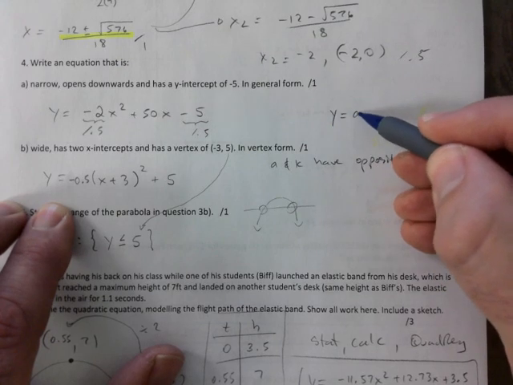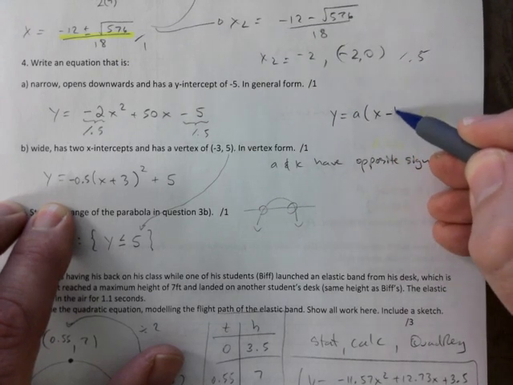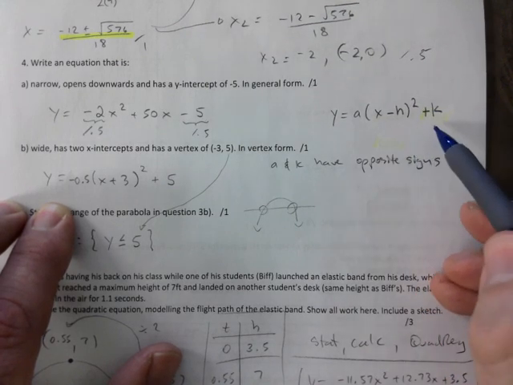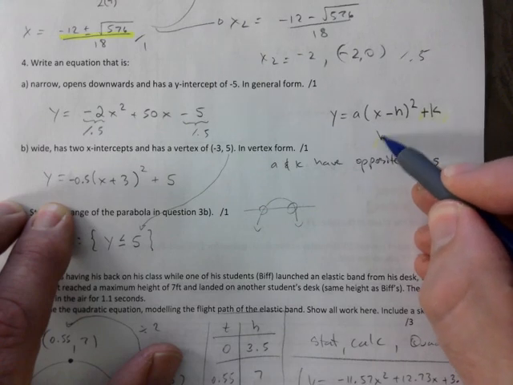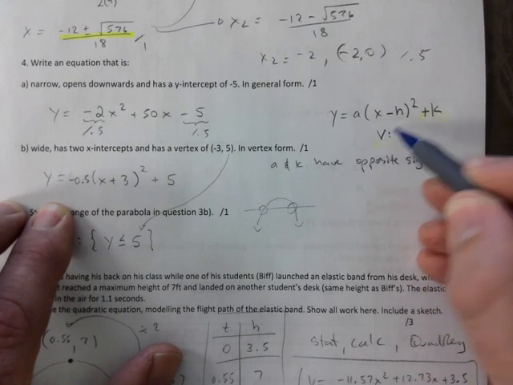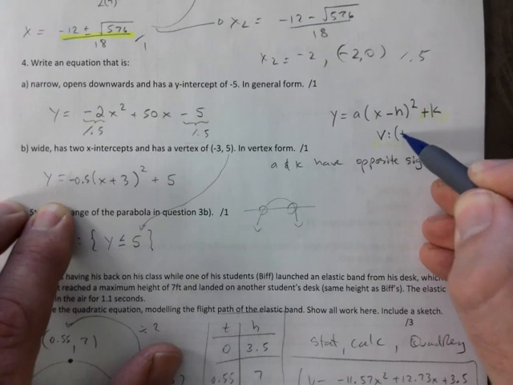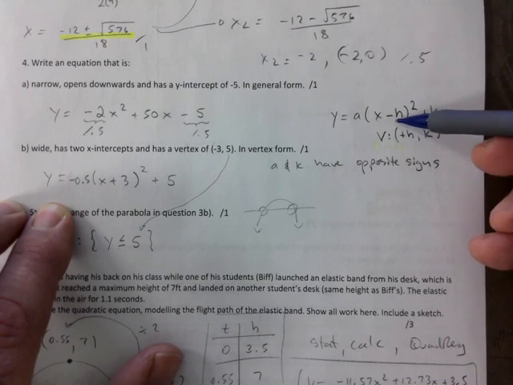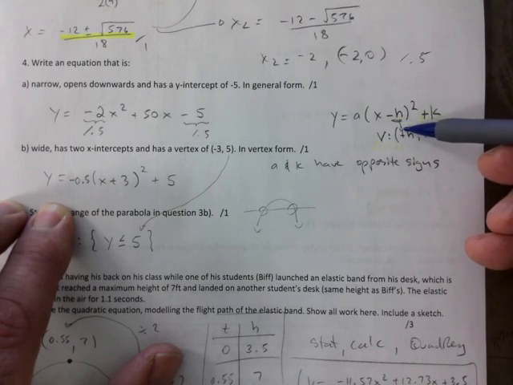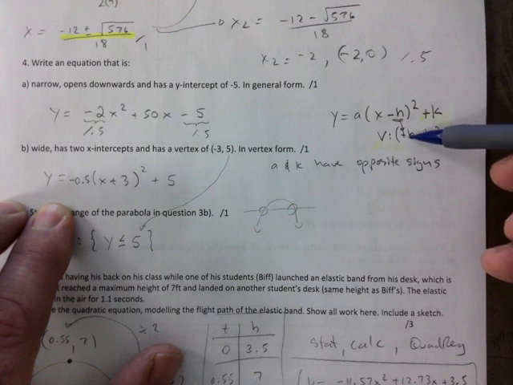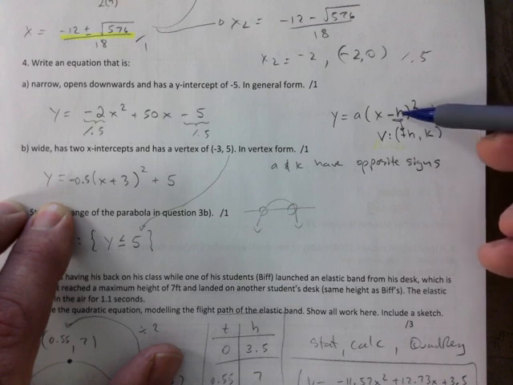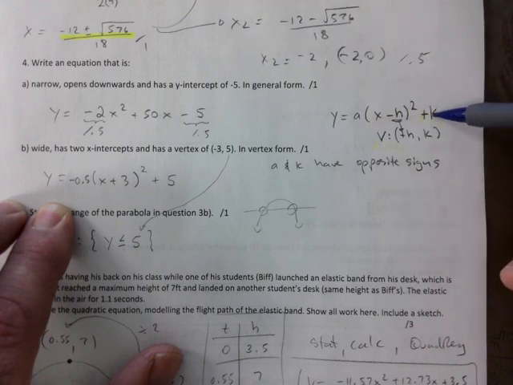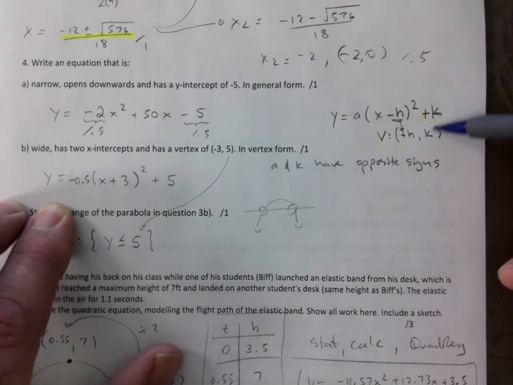Vertex form looks like this, where the vertex is plus h, k. Right? So this changes signs. Like if this is a negative, the vertex, if you state it, would be positive. If you put it back into the equation, it goes back to negative, like it changes signs. This part here is the y value of the vertex, which doesn't change.